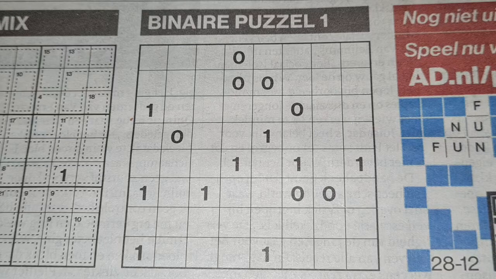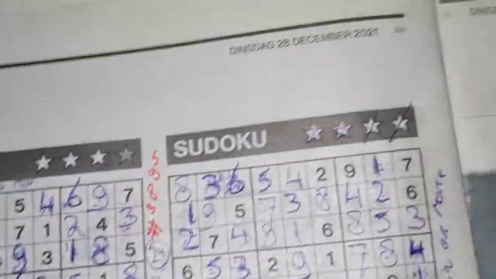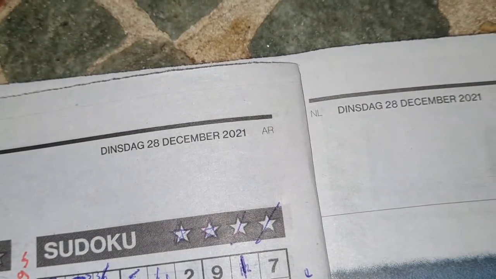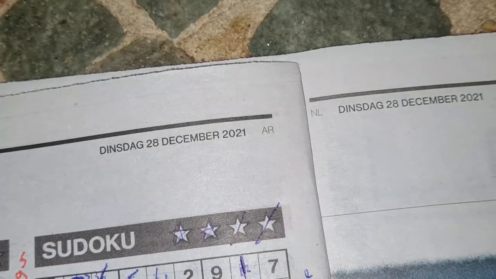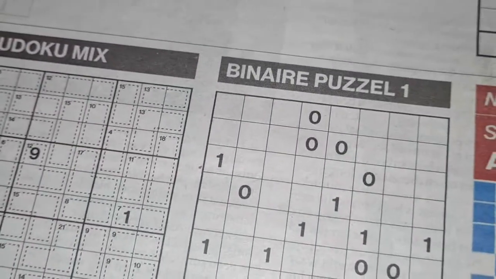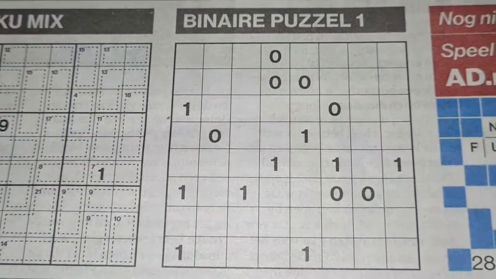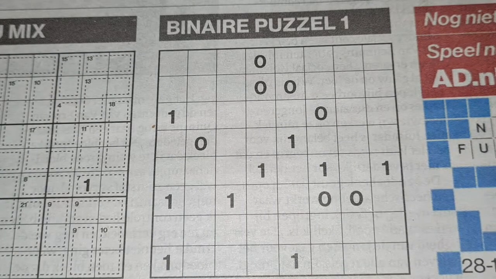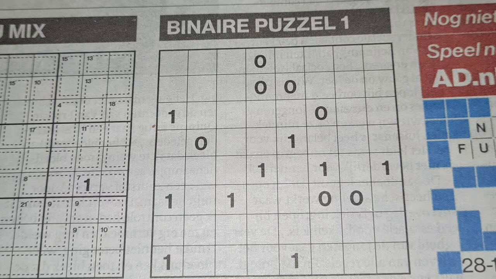Third puzzle in this additional of today's newspaper of Tuesday. Yes, it's Tuesday, December the 28th, 2021. We have 3 days to go, and then it will be 2021. No, correction. Yes, 2022. Let this be a good year. 2022, yes. All right. 5 puzzles. I will do half of this additional. I've already solved 2 puzzles, the 3 stars and the 4 stars, Sudoku.